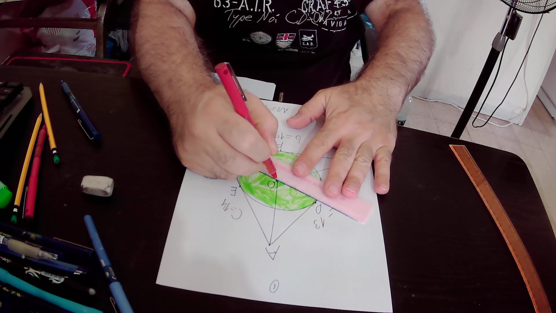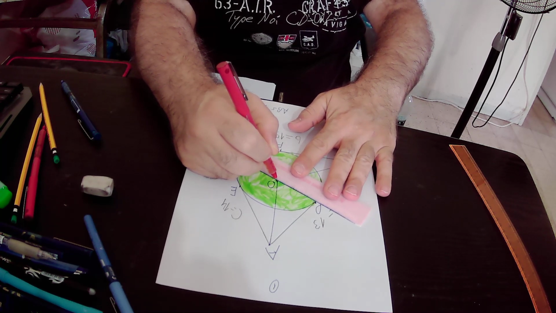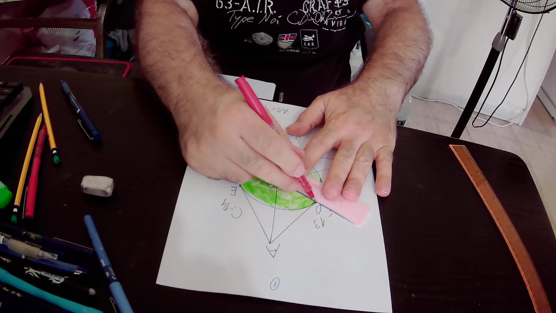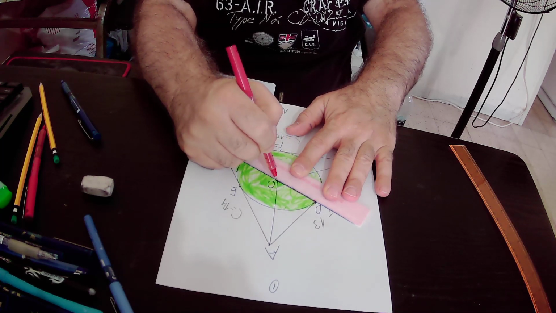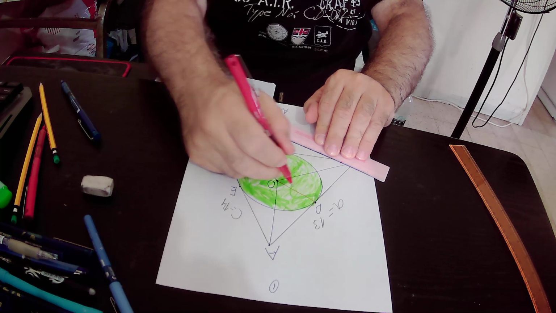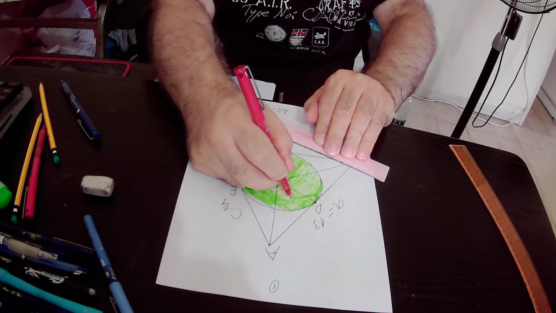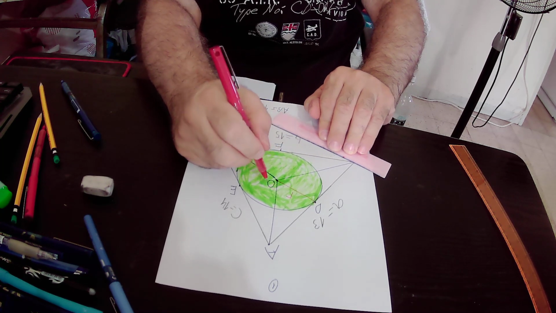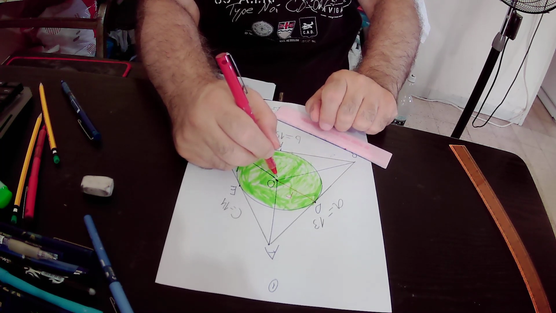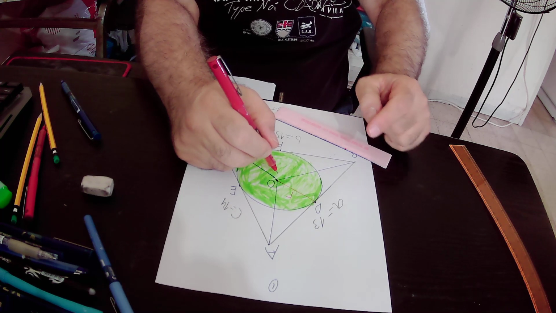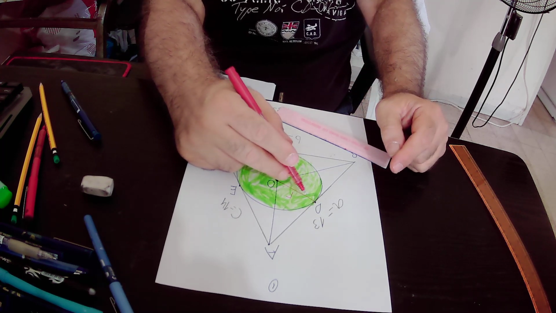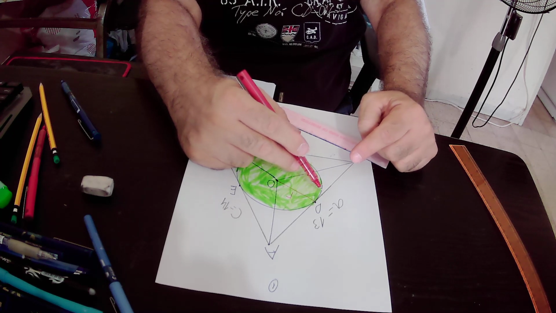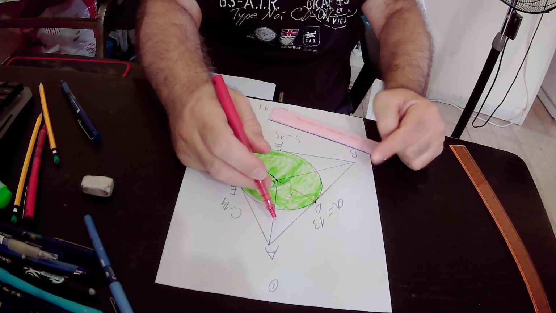Okay, so this is the first radius of the green circle that exits from the center of the circle and touches the circle at the touch point between the circle and its tangent AB.